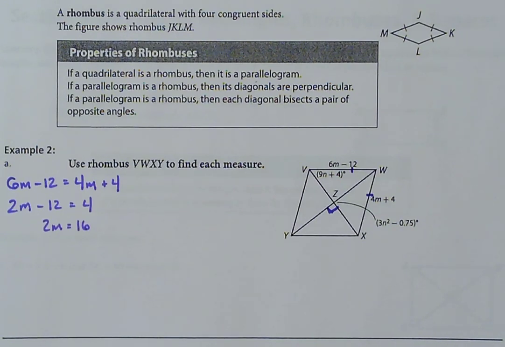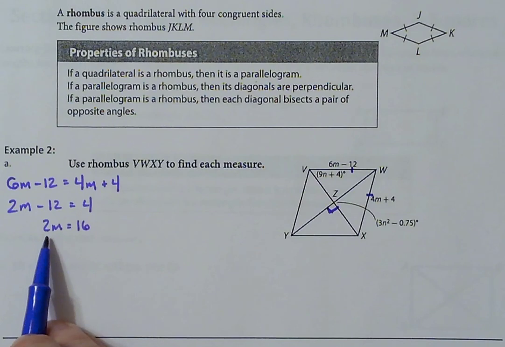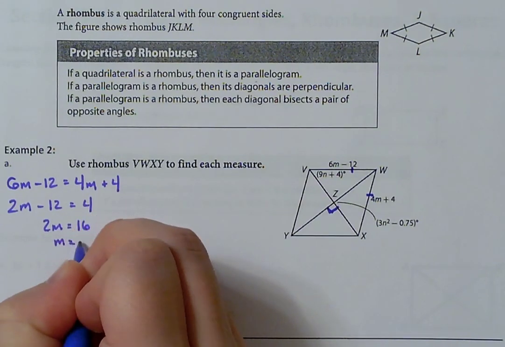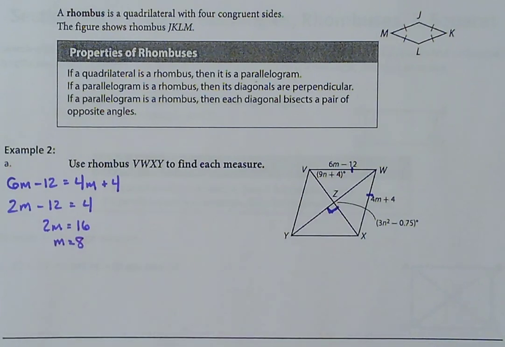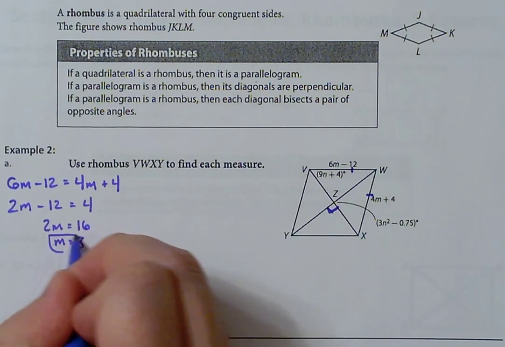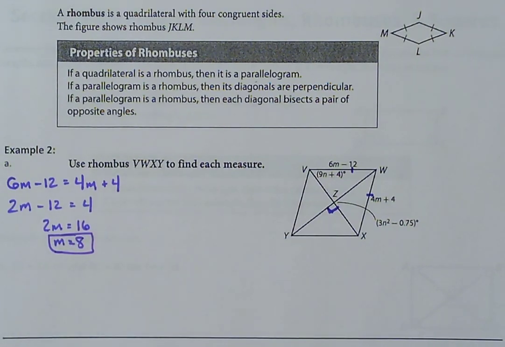To solve for m, we just have to divide by 2. So 16 divided by 2 is going to give me m equals 8. So I now have m equals 8, and that's just going to be our starting point for right now. We're going to use that value to figure out what VW and WX are. So let's go ahead and figure out the side lengths.